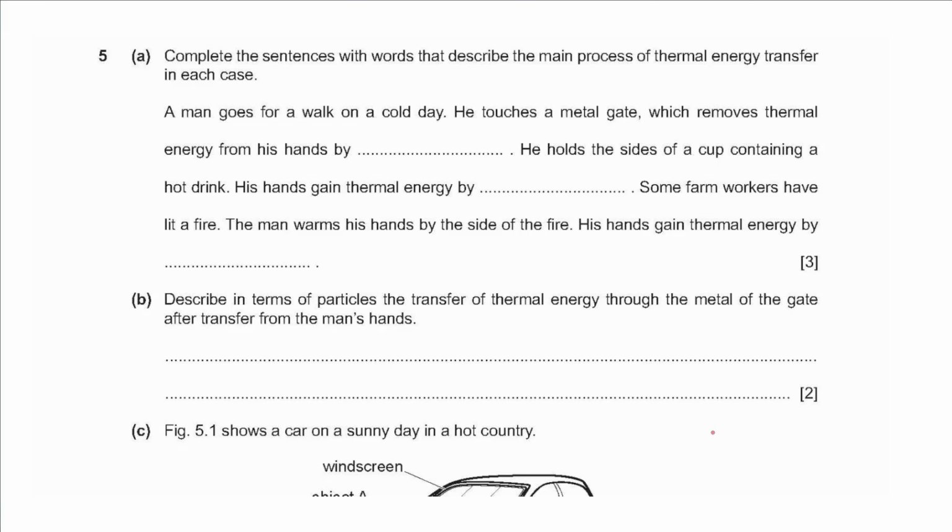Question 5a says complete the sentences with words that describe the main process of thermal energy transfer in each case. A man goes for a walk on a cool day. He touches a metal gate which removes thermal energy from his hands by conduction, since there is contact between two objects. So this is conduction. He holds the sides of a cup containing a hot drink. His hands gain thermal energy by, again, conduction, since there is still contact between two objects.